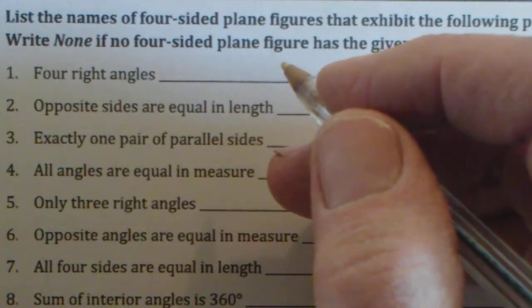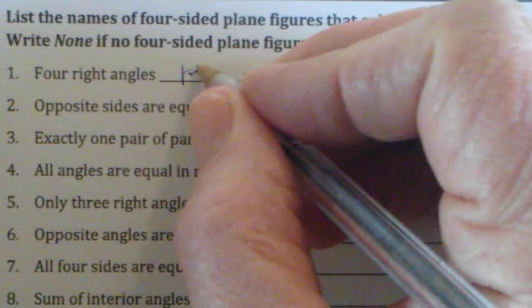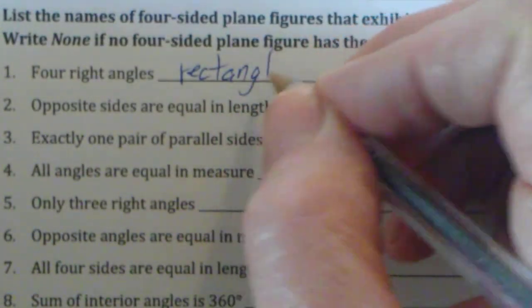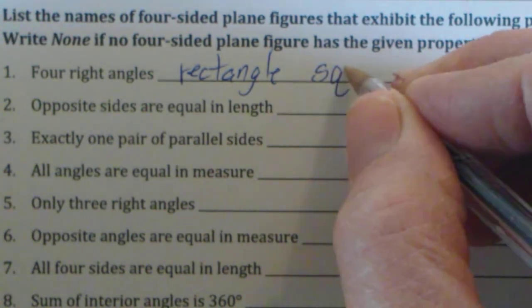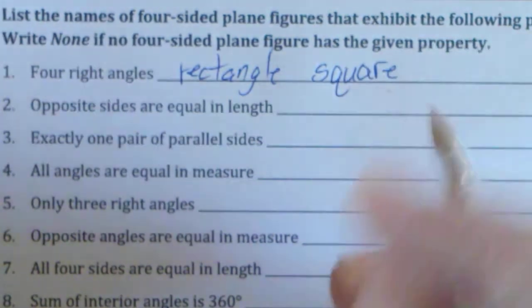So which ones have four right angles? Of course, the rectangle and the square. Remember, the square is a special rectangle. Square is a rectangle also, just a special one with four equal sides.